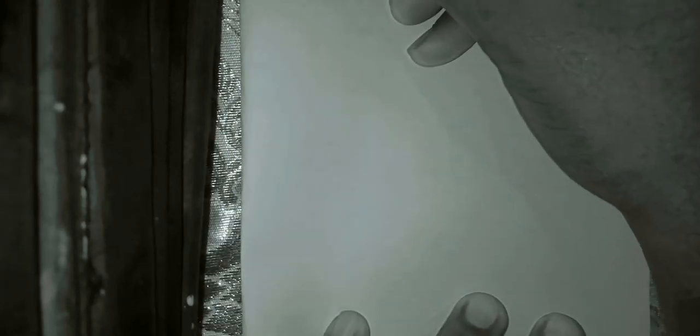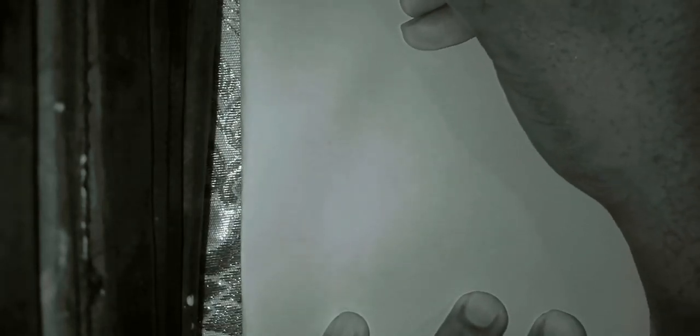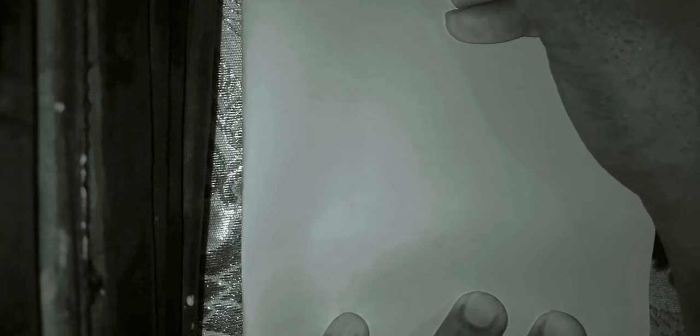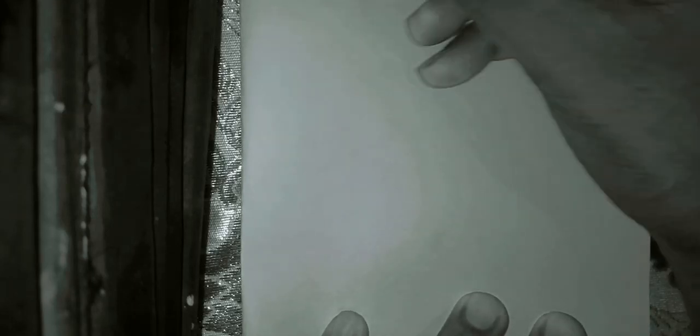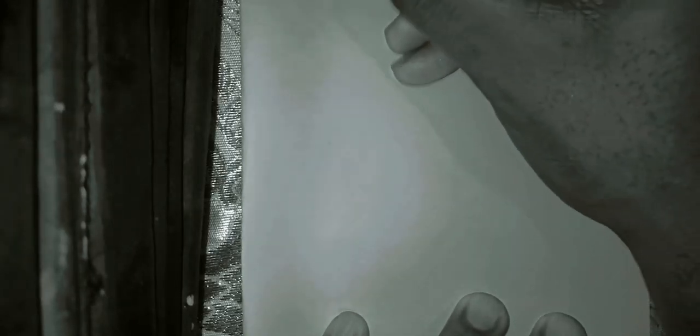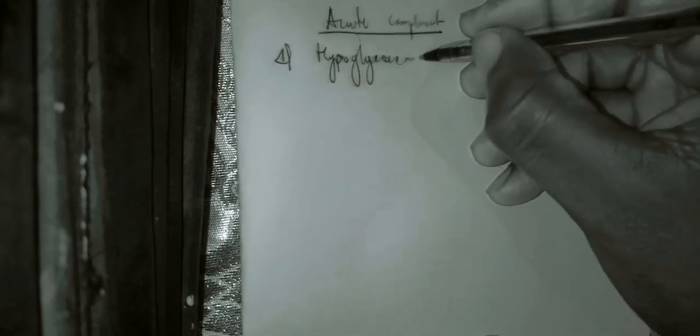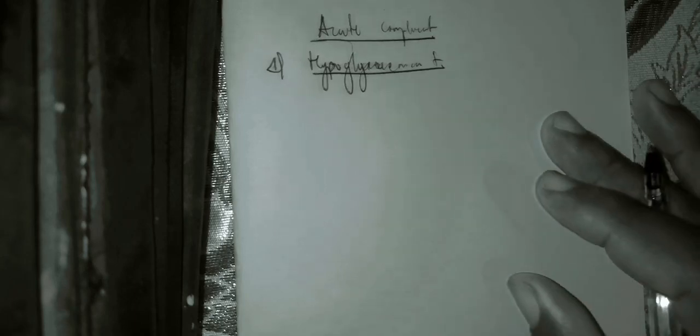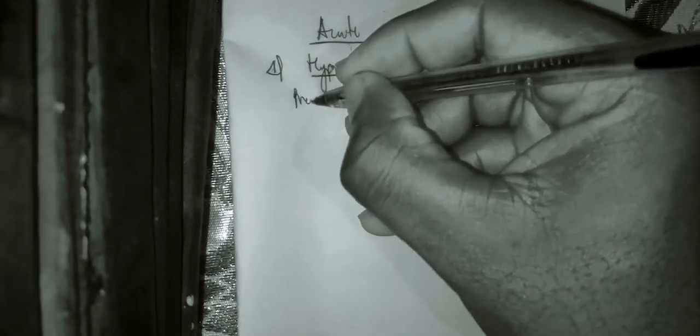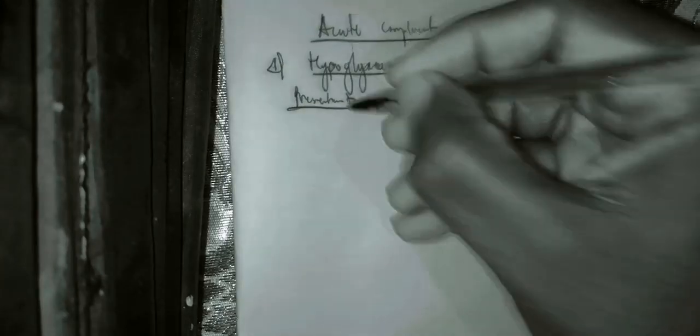Now you're going to continue with the acute complication. The first acute complication that we have is hypoglycemia. Is it clear? In hypoglycemia, the question that you are going to ask yourself is how does hypoglycemia present? When you're hypoglycemic, it means that the brain is not going to be well supplied.